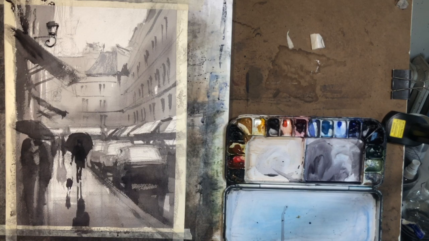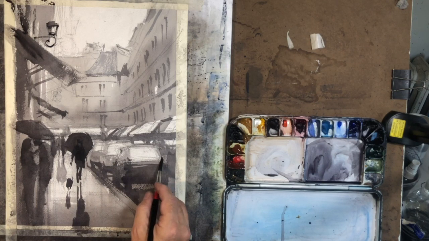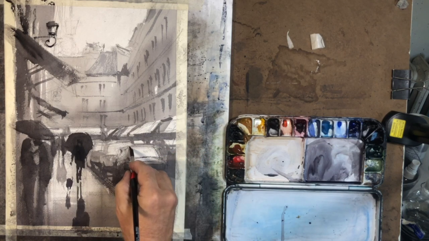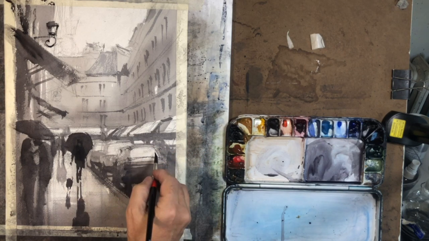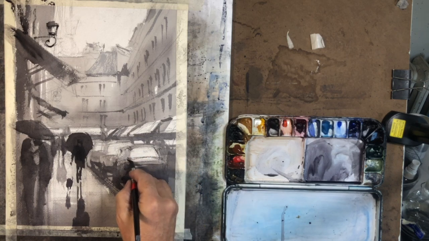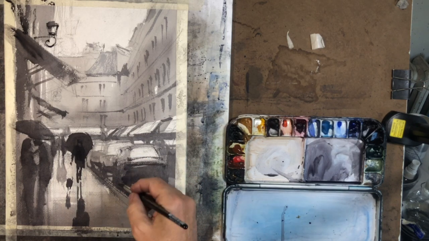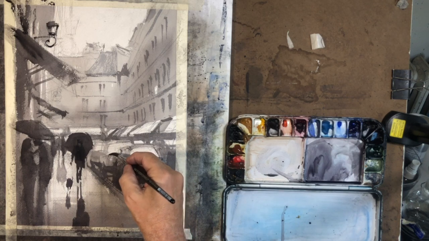Creates a feeling of animation. Some more dry brush. This dry brush kind of gives a sparkle to the paper, and I like the quality of the line it leaves, so I really use it a lot.